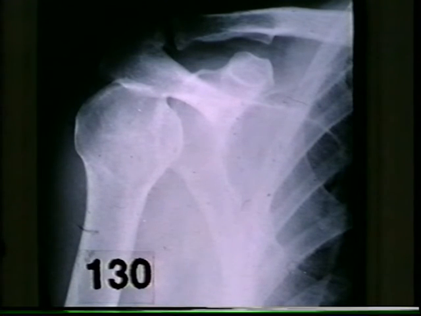What are the clinical features? The arm is held internally rotated and external rotation is impossible. There may be flattening of the front of the shoulder, often obscured by swelling. How can the diagnosis be confirmed? A lateral X-ray and a beta AP X-ray will confirm the diagnosis.